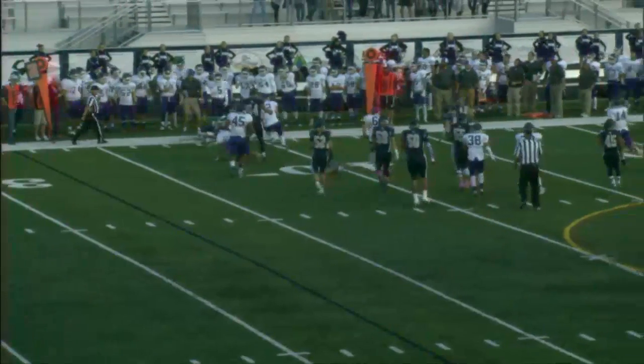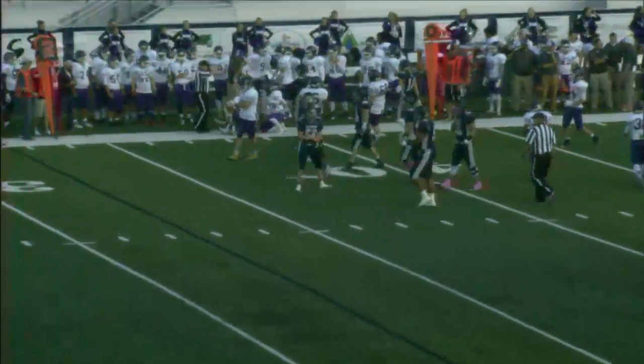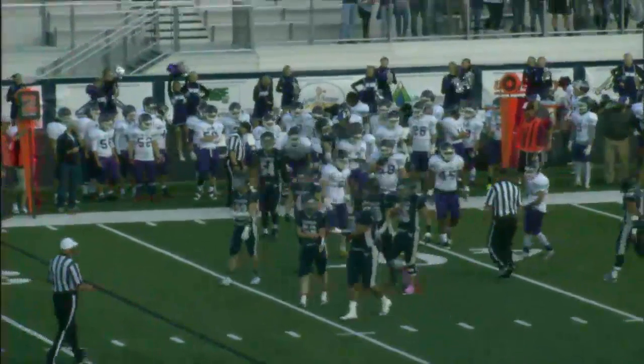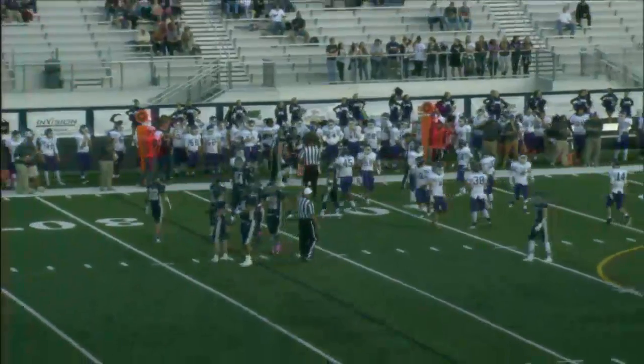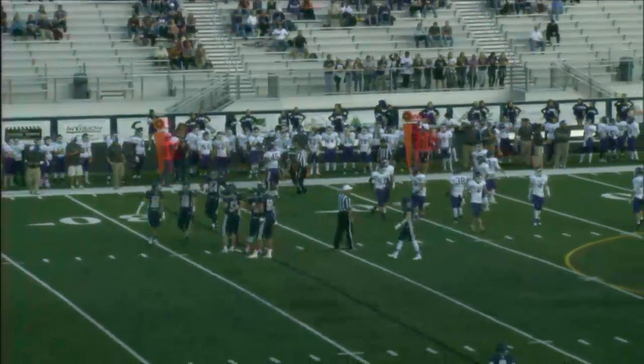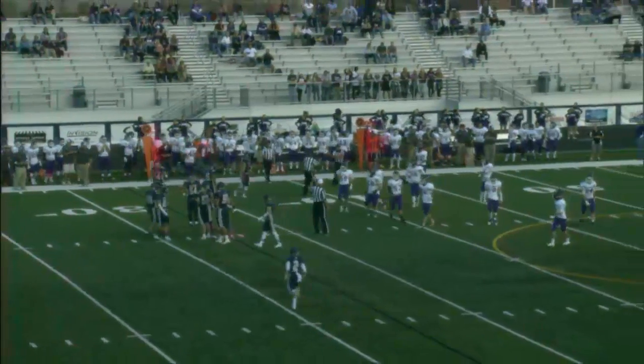Hey, a little play option there. Mike Ebling decides to keep the ball again, runs for a gain of about 5 yards to his left, right up along the Box Elder sideline. It'll be third down and about 5 yards.